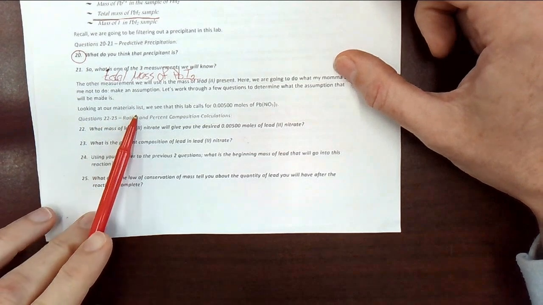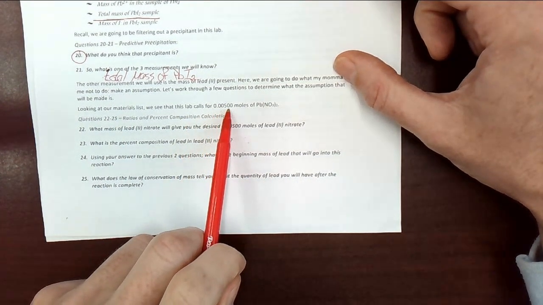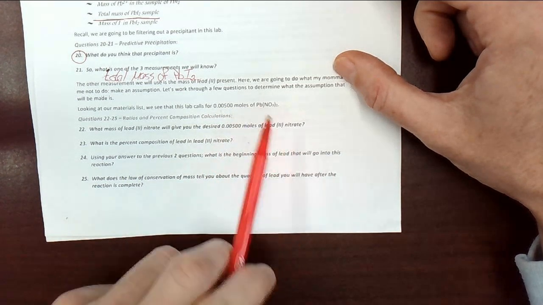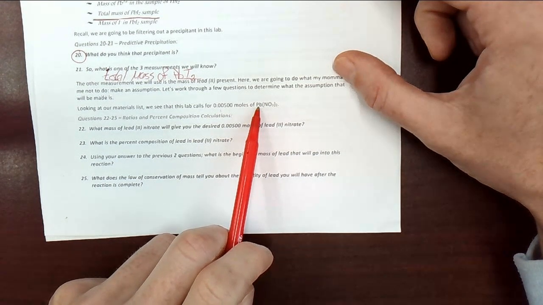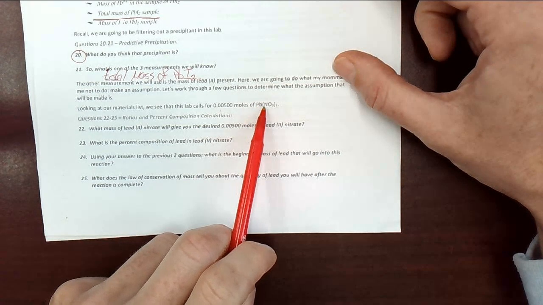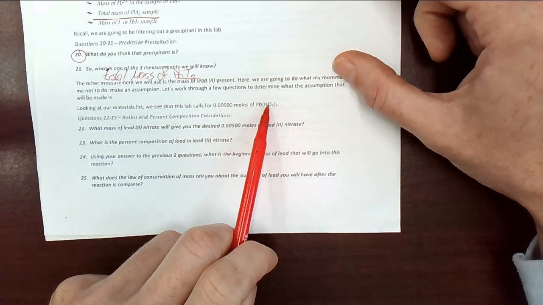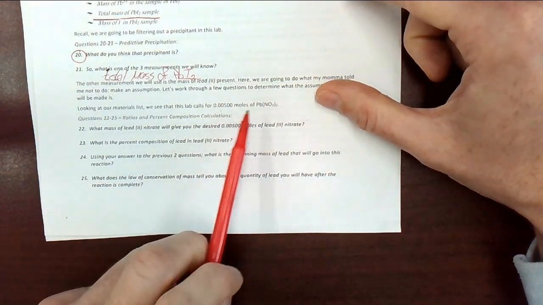Looking at our materials list, we see that this lab calls for 0.0050 moles of lead nitrate. This is where your lead is coming from. Lead is a solid, it's a metal though, so we can't just take a chunk of metal and drop it in water for this reaction. It had to come in a different form. Again, we'll talk later in the year about what that form is. But this is where it's coming from.